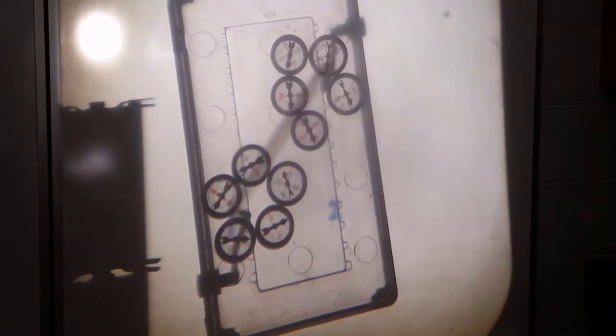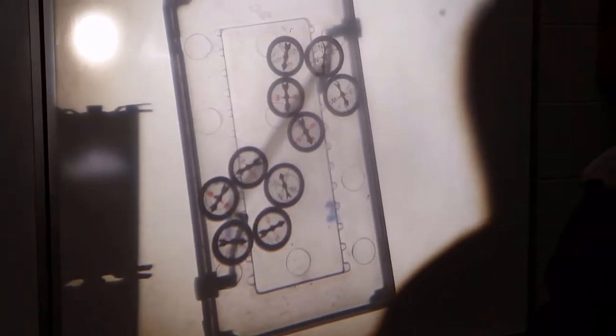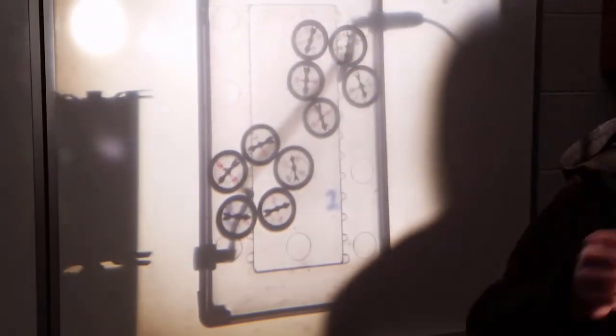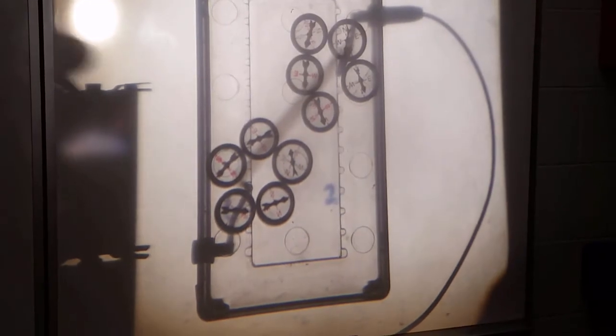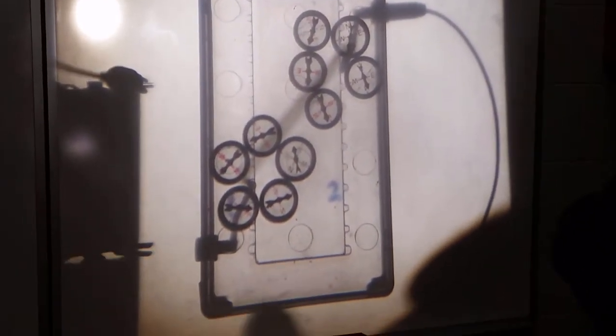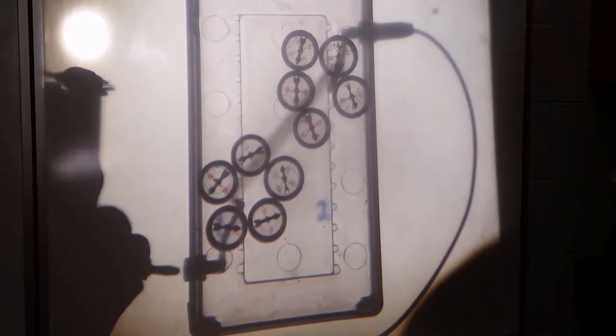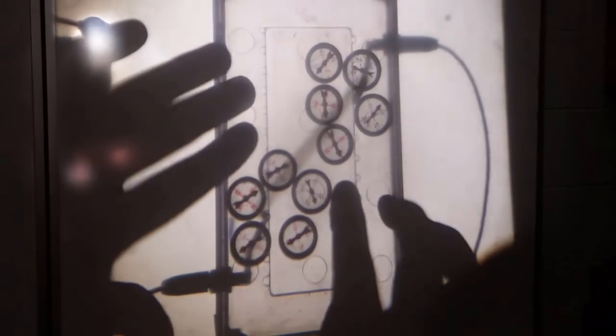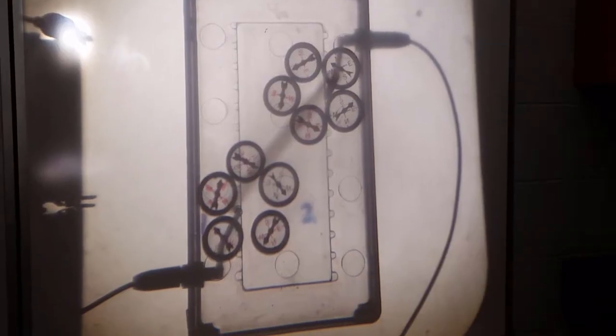So I'm going to take the positive end of my battery and connect it over here to this end. So the current will be coming out of the screen there. And then I'm going to take my negative end and connect it right here. So my current will be going into the screen there. You're going to see these magnets start to move around when I plug this in. Okay, there they go. So here's what we have.